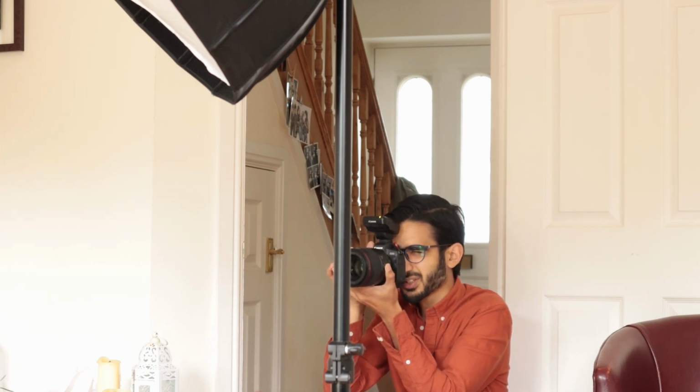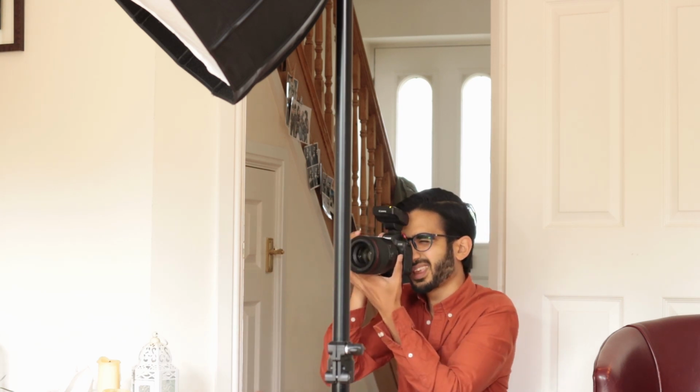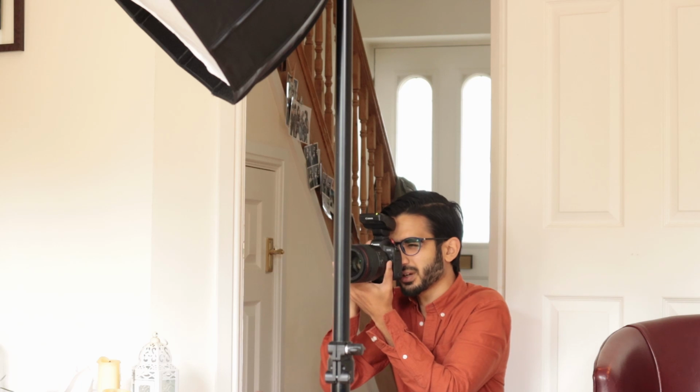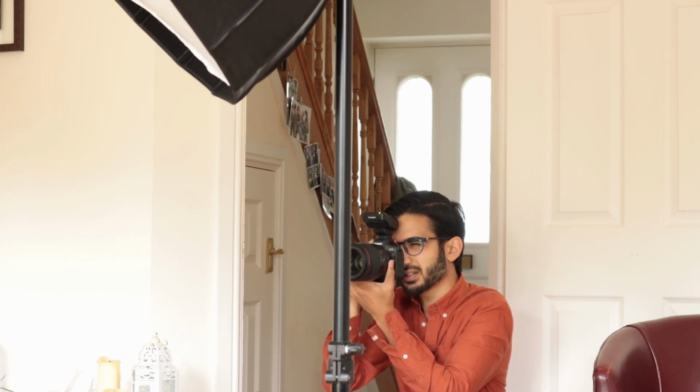If I wanted the ambient to be much darker than Jade, I would increase my shutter speed, so I'll go up to 200th of a second. The aperture has stayed the same, and now it's more flash than ambient. For me, that's an image that I wouldn't like. I don't particularly like images that are really obviously flash, and that is a really obviously sort of flash image. So a nice balance would be somewhere around, in this case, 80th of a second.